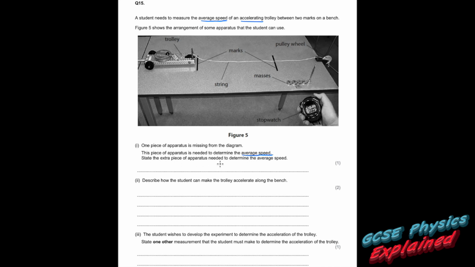State the extra piece of apparatus needed to determine the average speed. Right, base your explanation on the calculation. So to get the speed, you need to do the distance divided by the time. We measure time with a stopwatch, which is in the picture. We measure distance with a ruler, which is missing from the picture. So that's what we need to say.